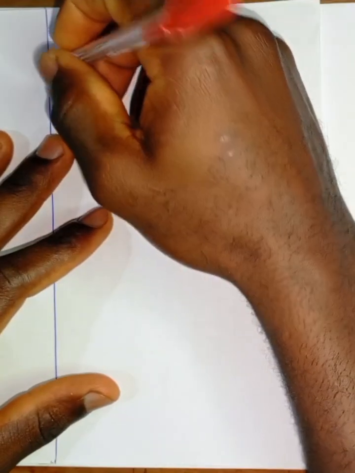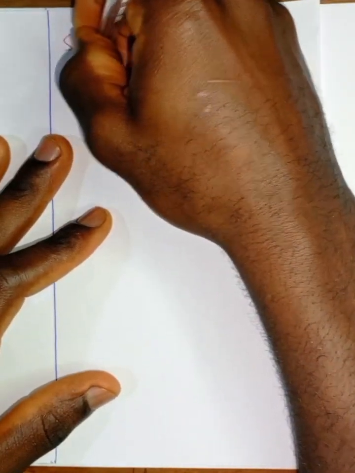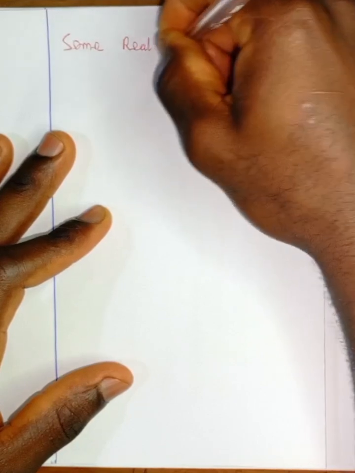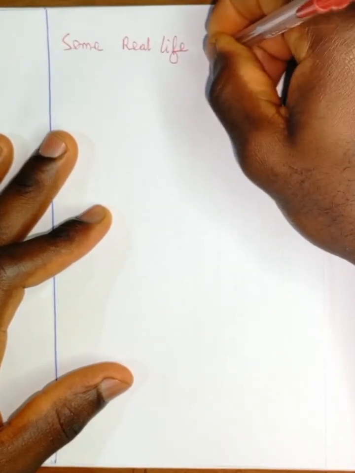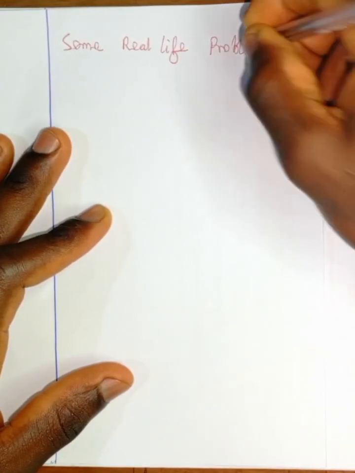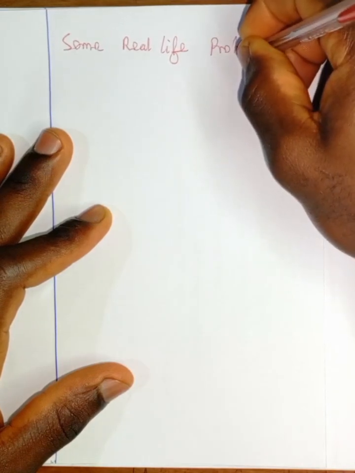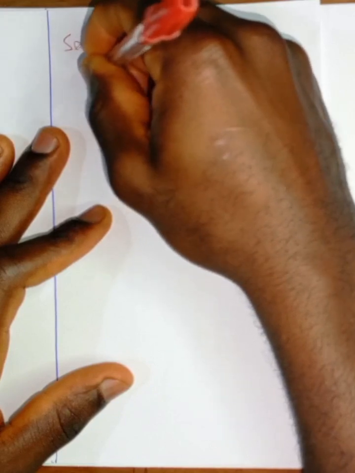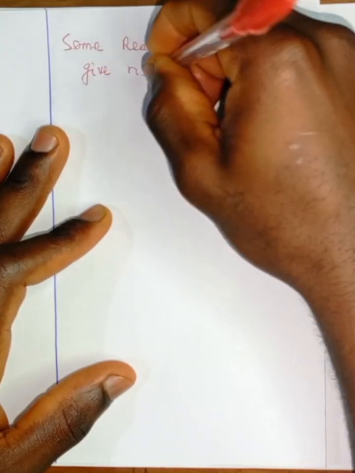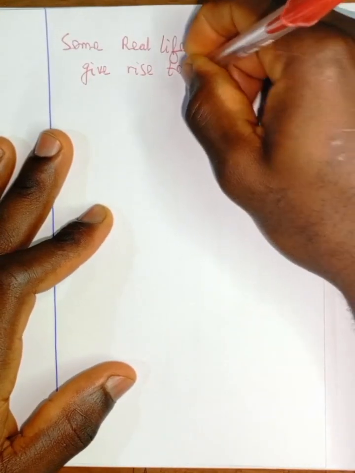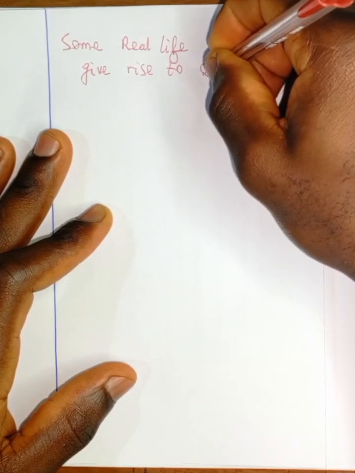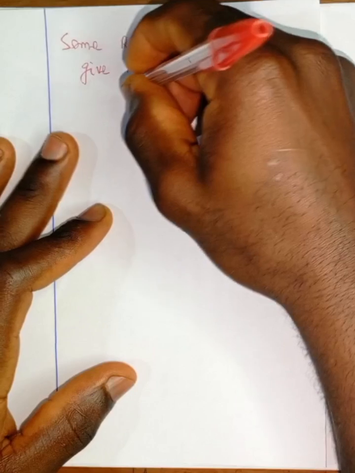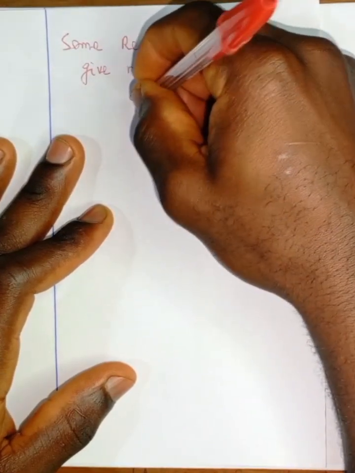Let's take down the heading: some real life problems that give rise to quadratic equations.